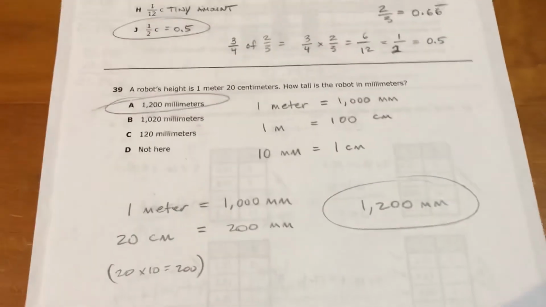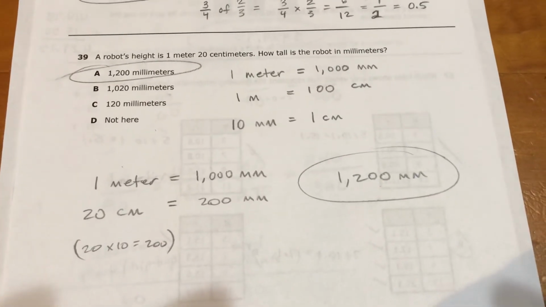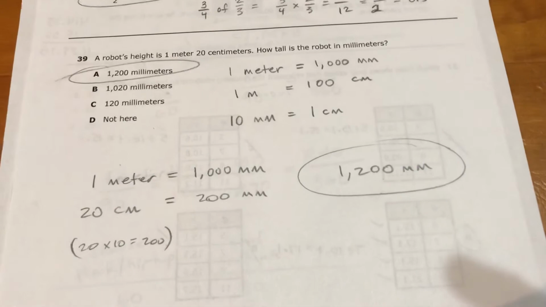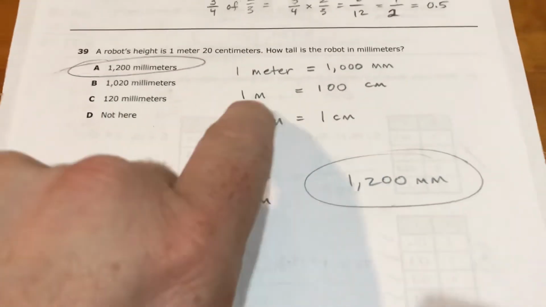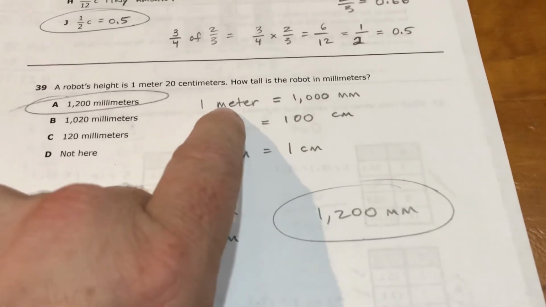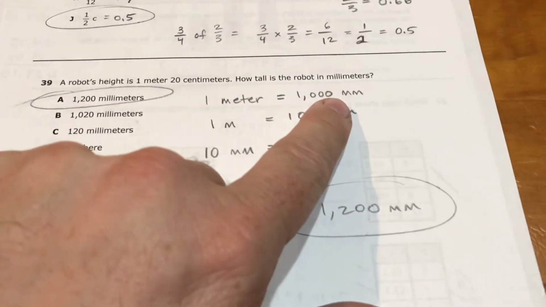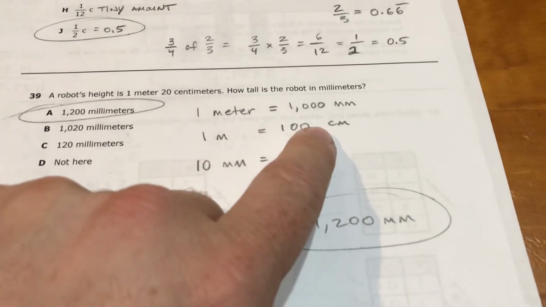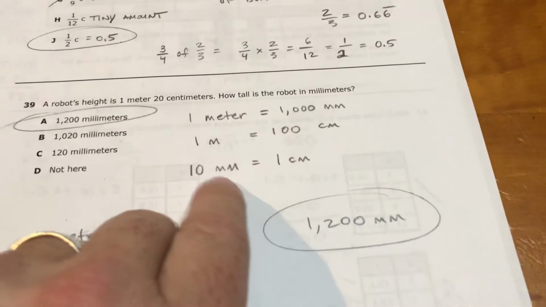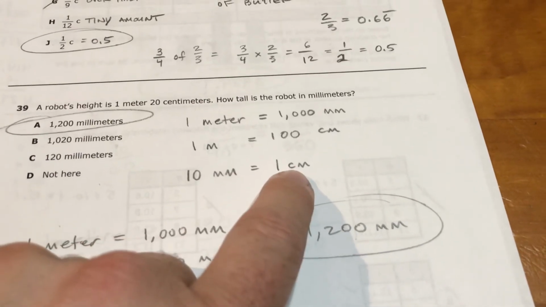All right, number 39. A robot's height is 1 meter 120 centimeters. How tall is the robot in millimeters? Use your formula chart. 1 meter has 1,000 millimeters in it because 1 meter has 100 centimeters in it. And then there's 10 millimeters inside of every centimeter.